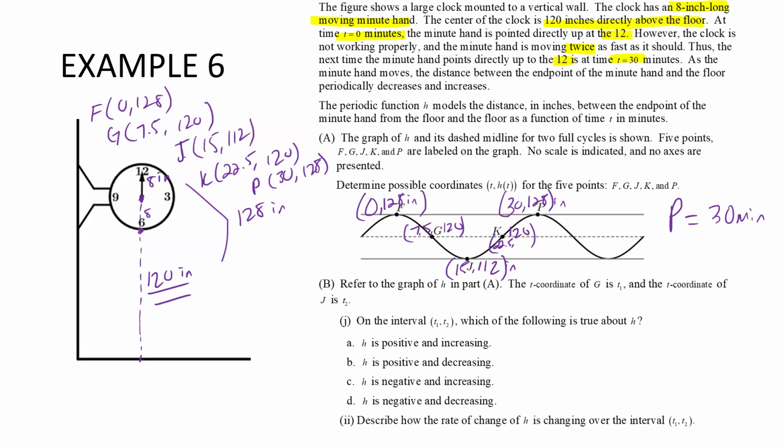So the rate of change is increasing because the function is what? Concave up. That's the word. Because it's concave up.